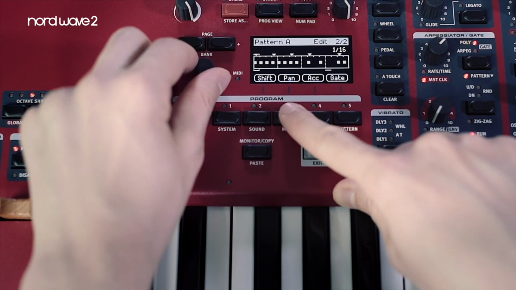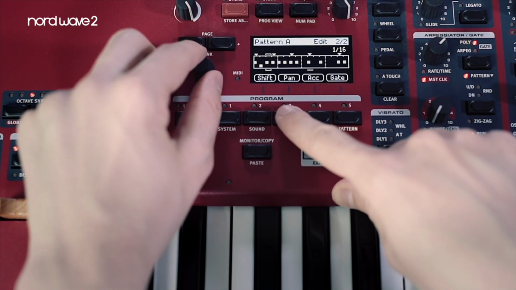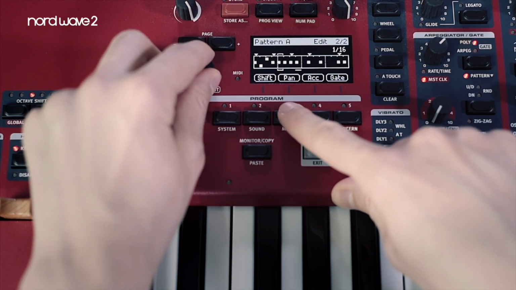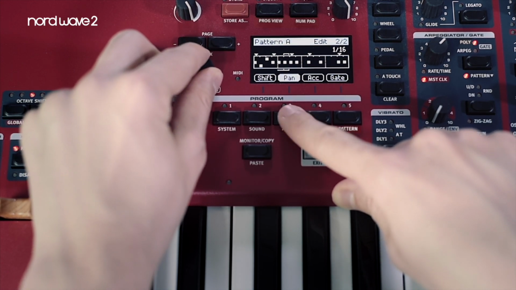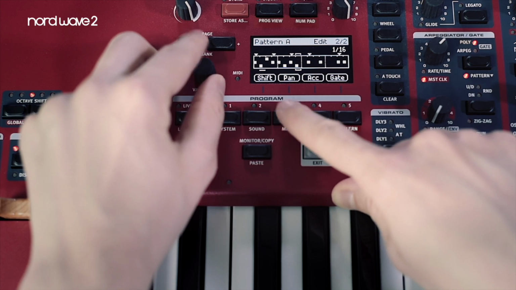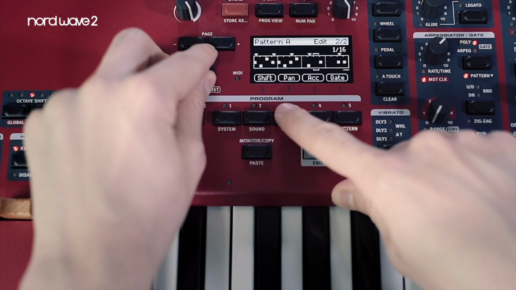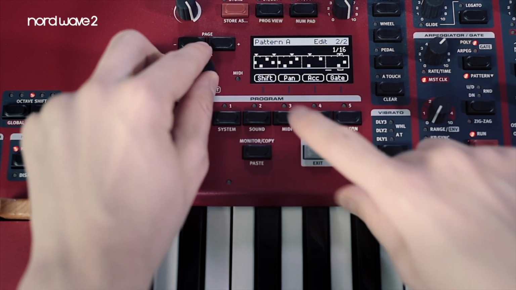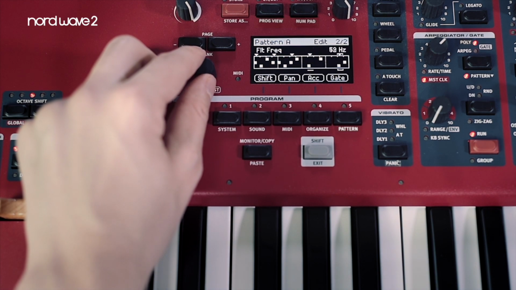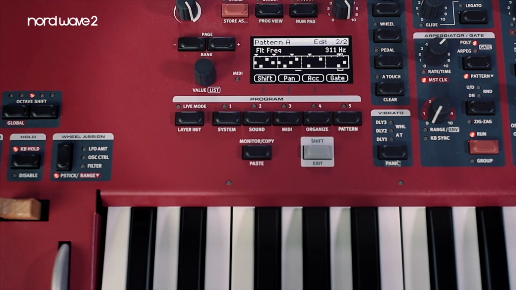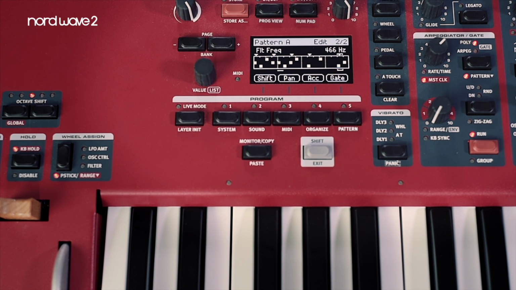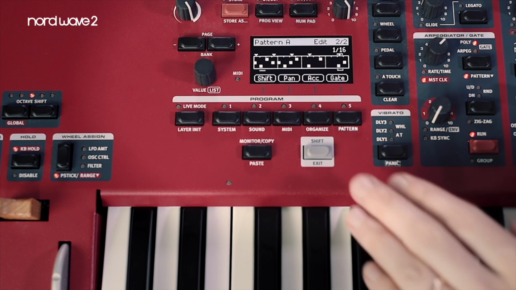And now we can go through, we could even pan that to the left, pan that to the right, or the other way around. Same thing. Kind of just have some fun with it. Let's see what that sounds like. Let's see what happens if we turn it on to the gate mode.